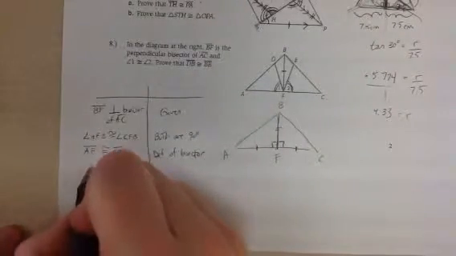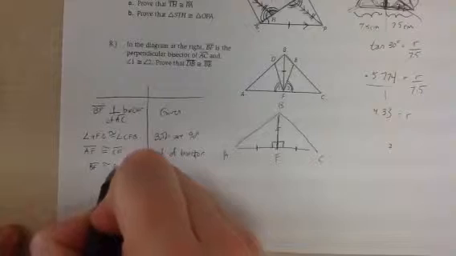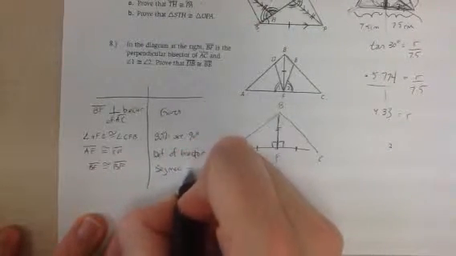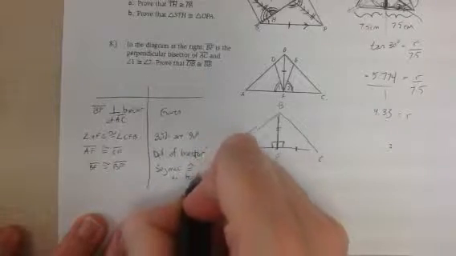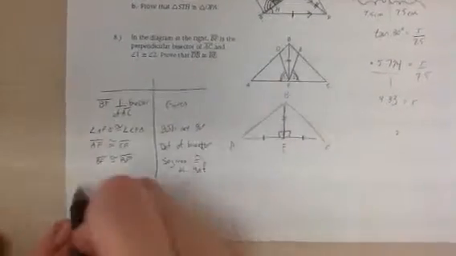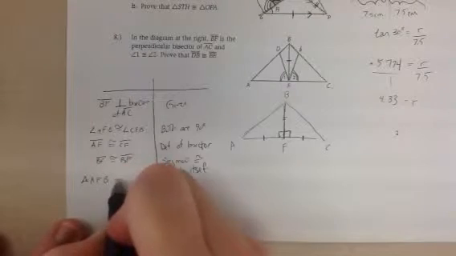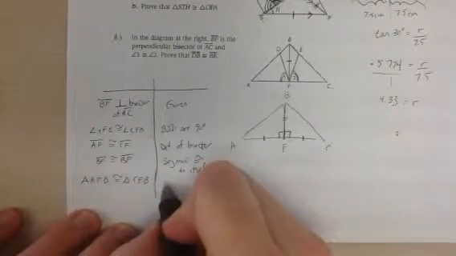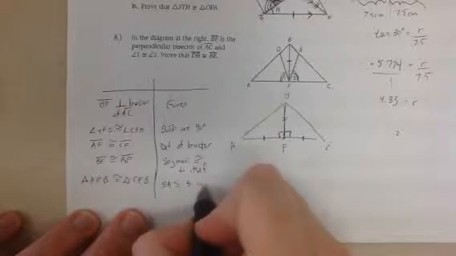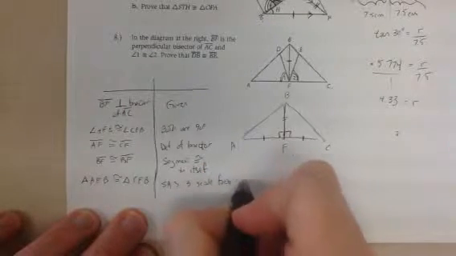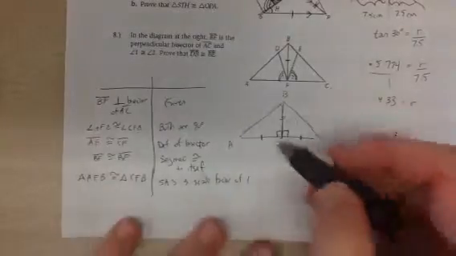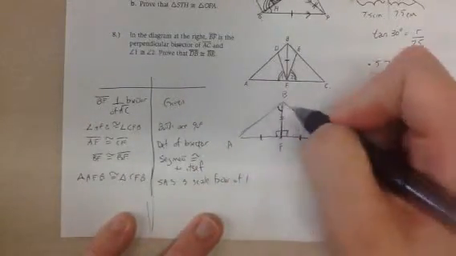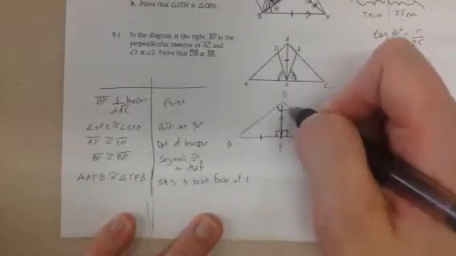And then we know that BF is congruent to BF because a segment is congruent to itself. That's enough to prove that triangle AFB is congruent to triangle CFB by side, angle, side, and scale factor of 1.